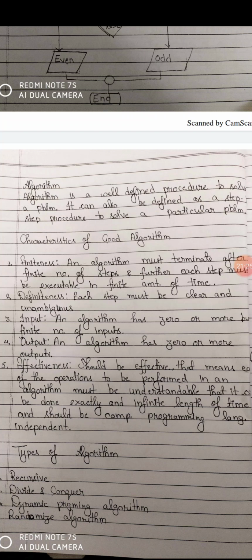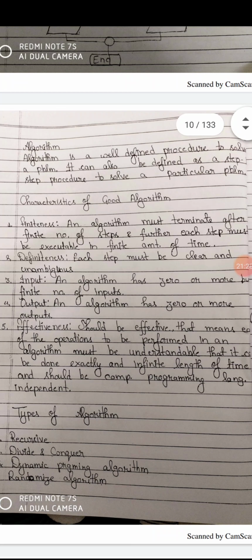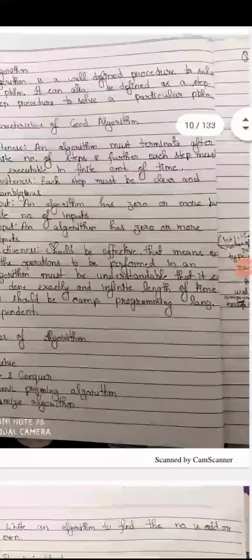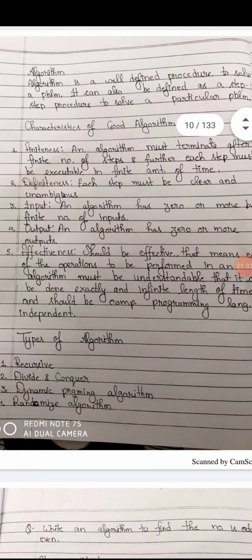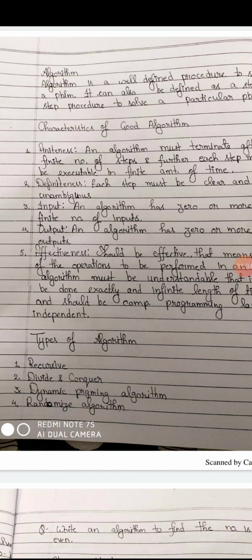Now we will discuss what the types of algorithm are in computer programming languages. See, you will go through all these types of algorithm in detail later on in different subjects, maybe possibly, or in this subject possibly.